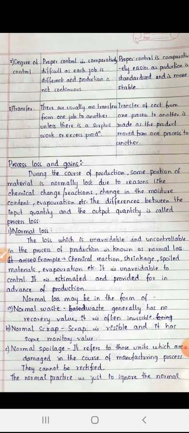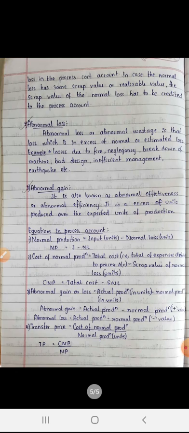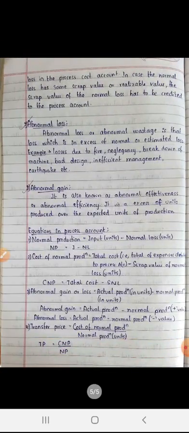Next, the normal practice is just to ignore the normal loss in the process cost account. We just neglect the normal loss in the process cost account. If the normal loss has some scrap value or realized value, the scrap value has to be credited to the process account. It's the income, right? Selling of the scrap. Okay, the normal loss is over.